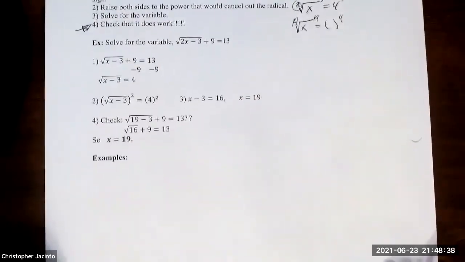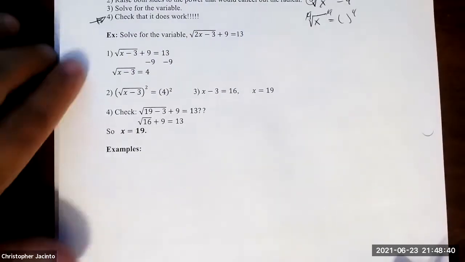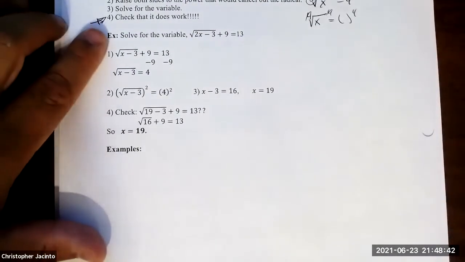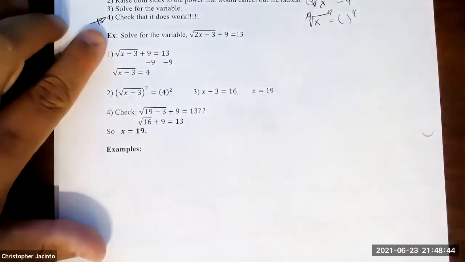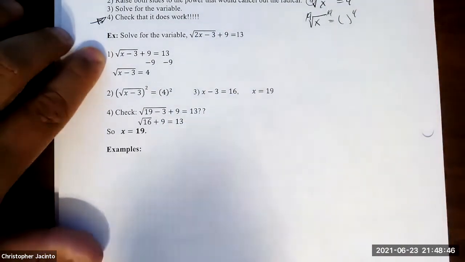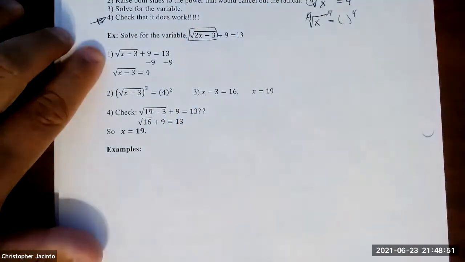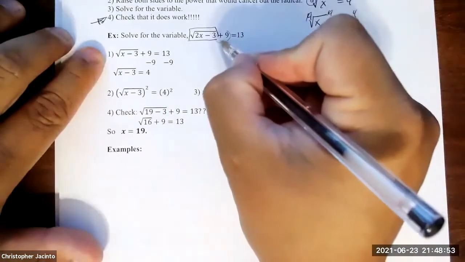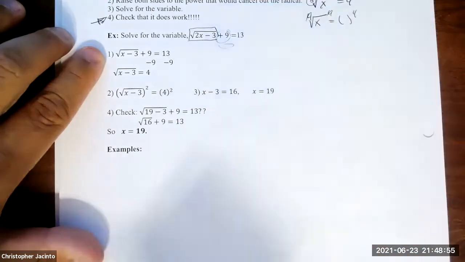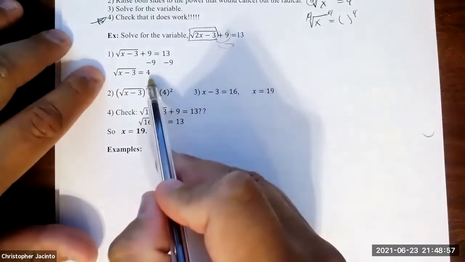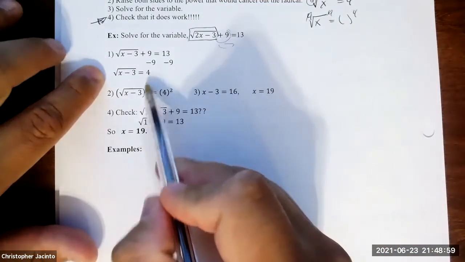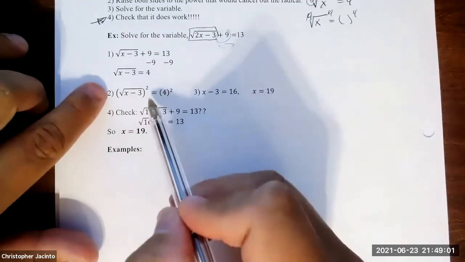So here we just have a quick example of going over exactly what I just said. Let's suppose we want to solve for this scenario. Step 1 is you want to isolate the radical, meaning you want only this on one side of the equal sign, so we're going to get rid of this first. We're going to subtract it from both sides. Once we isolate it, now we're just going to square both sides. That's the only way to cancel the square root.